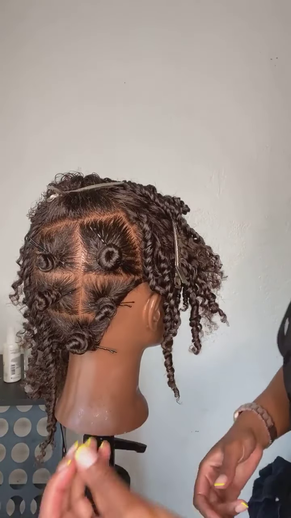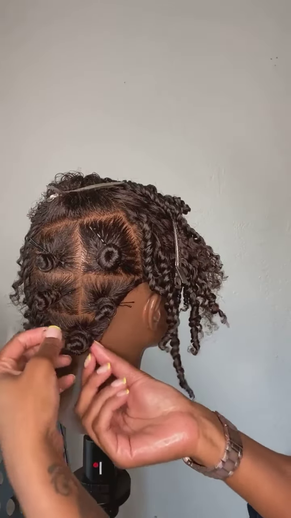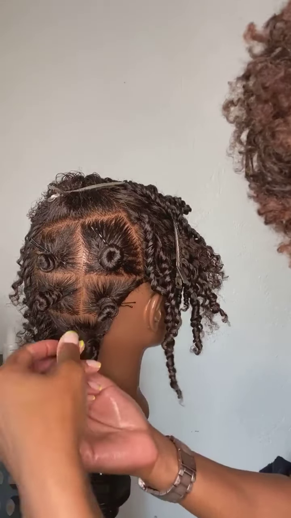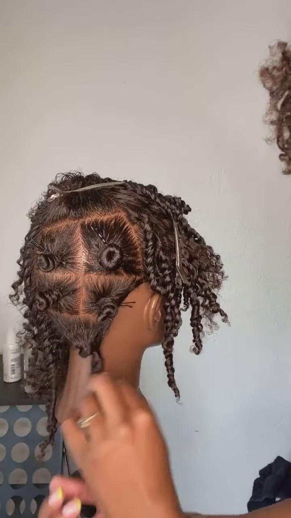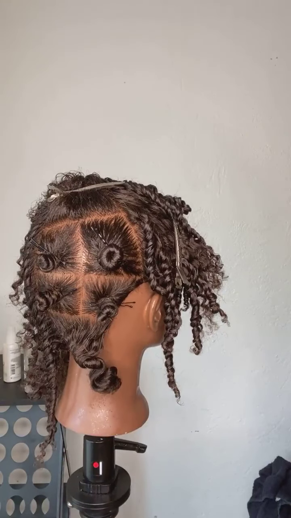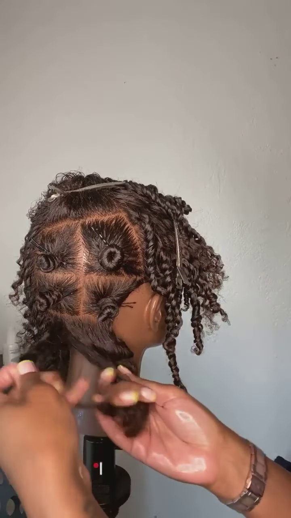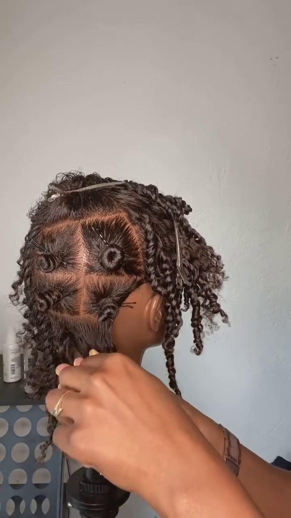Bantu or Zulu knots. All right, so I'm gonna take this one down. Hopefully it's dry. You're just gonna unravel it the opposite direction that you twisted it. And then start to break up these individual curls.